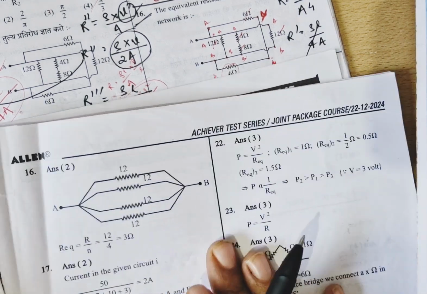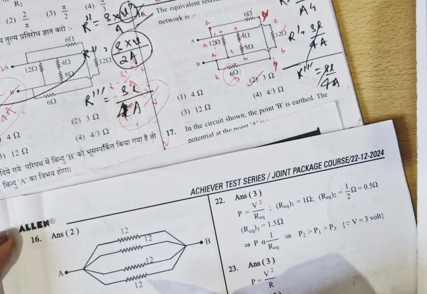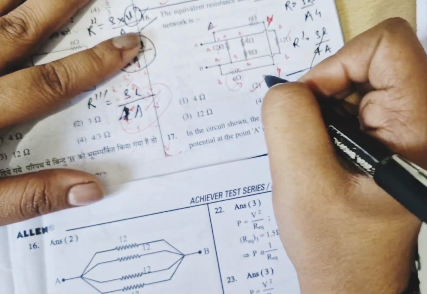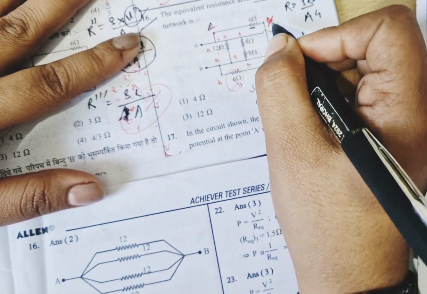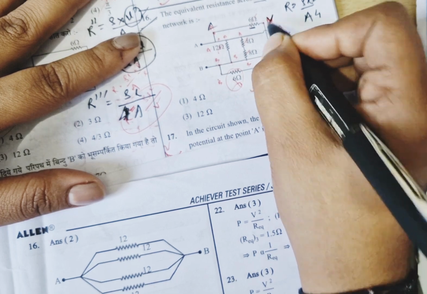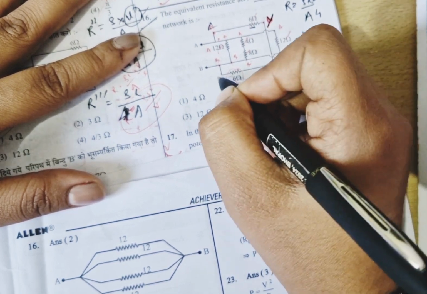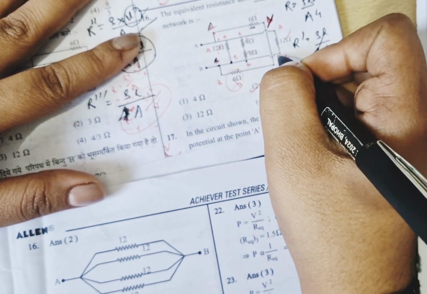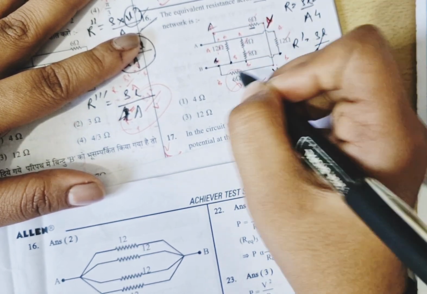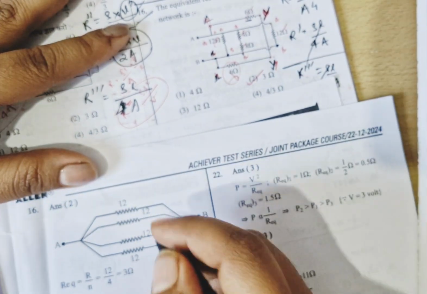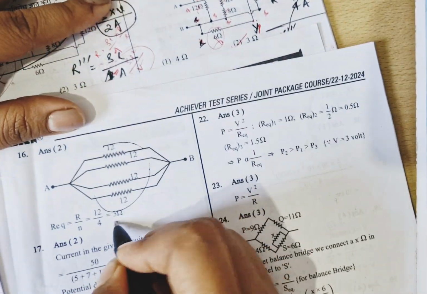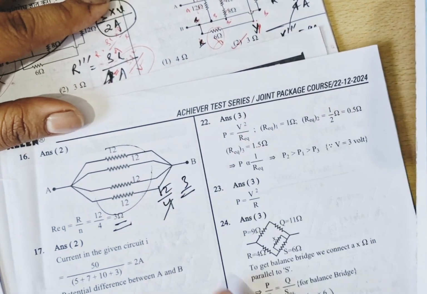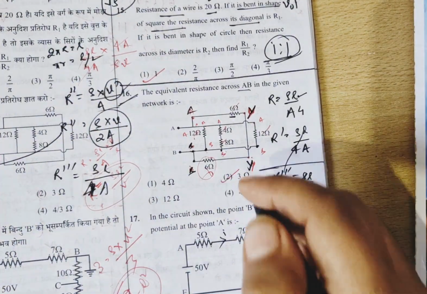See here, this will be the simpler circuit. Here it's A, so here also it will be A. Here the resistance has been kept, so it cannot be A, we'll label it as Y. Here also it will be Y. Here it's B, so here it will also be B, here also B, and here also B. The simple circuit will look like this, and the R equivalent will come out to be 12 upon 4, that is 3. Okay, so this is done.